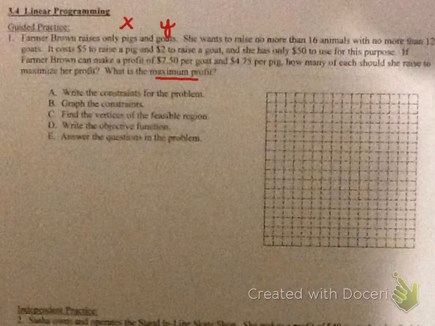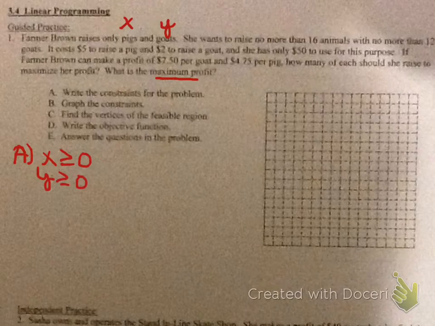And so, first constraint. So for part A, the first constraint, obviously we know, is we've got to have some pigs and goats. So x has got to be greater than or equal to 0. y has got to be greater than or equal to 0. Because at the very worst, you can have 0 pigs or 0 goats, but you can't have negative pigs and goats.